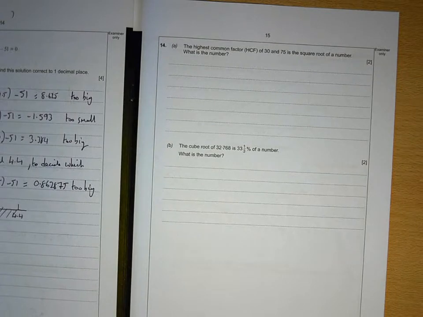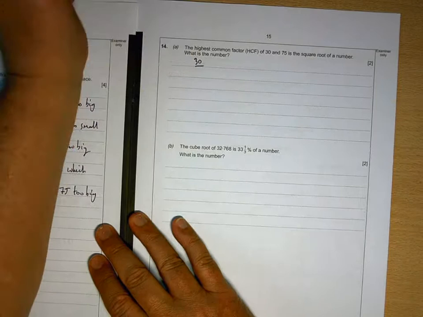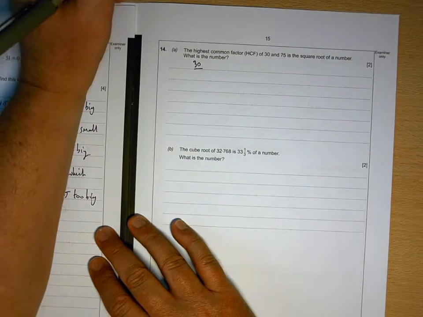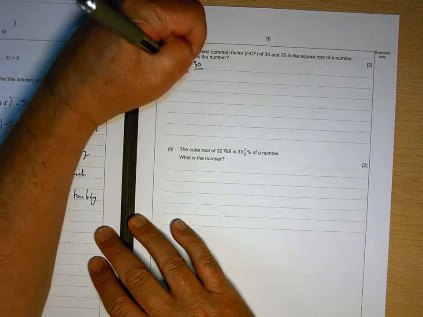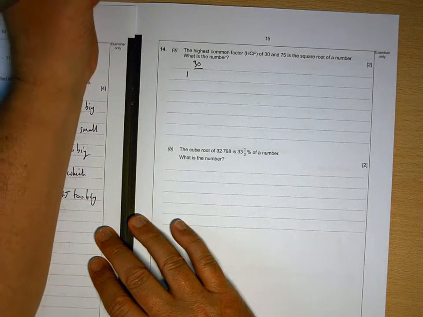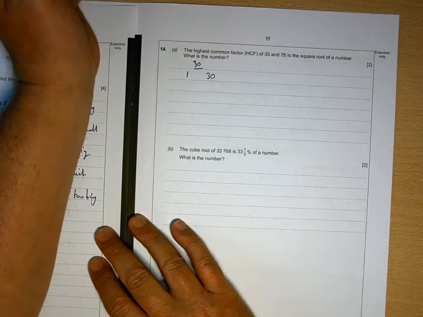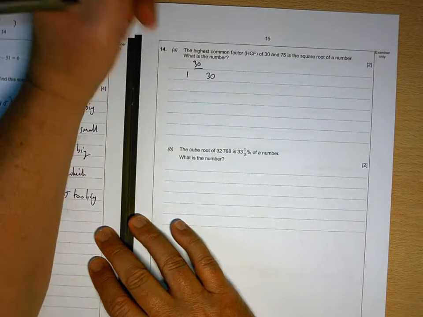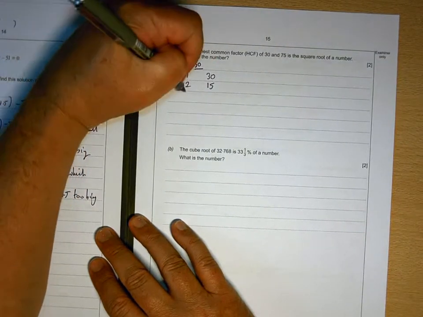Well, let's find out what that highest common factor is first of all. Easiest to work with factor pairs. Factors are numbers that divide exactly into that one. So let's be systematic about this. If 1 divides into that, the other factor is 30. 1 times 30 is 30. 2 divides into it 15 times.